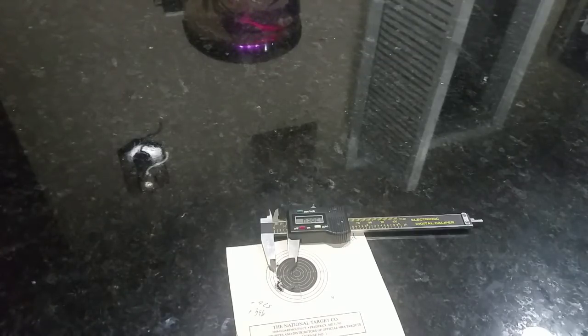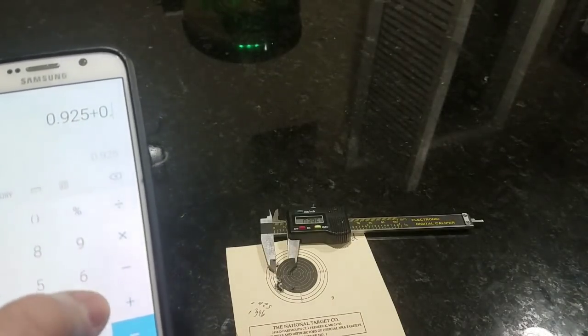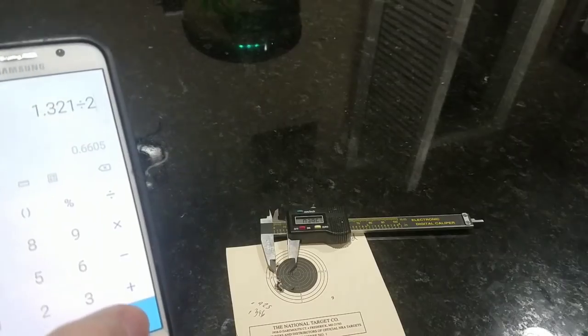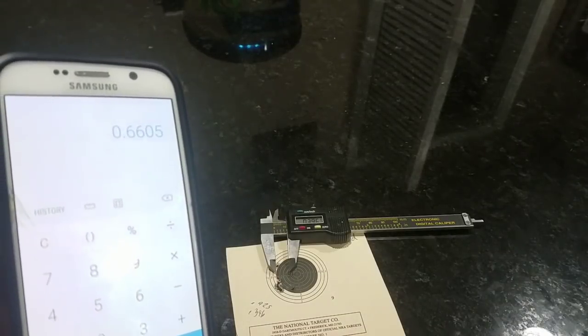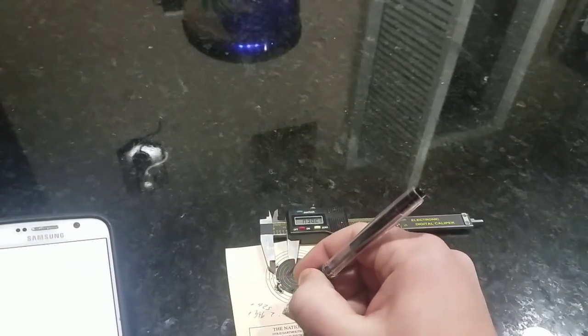So what you do now is add those numbers together. So 0.925 plus 0.396, divided by 2 measurements, gives you 0.66 averaged.